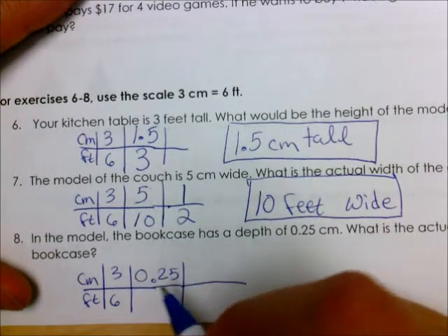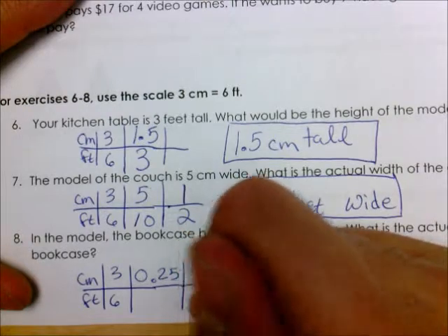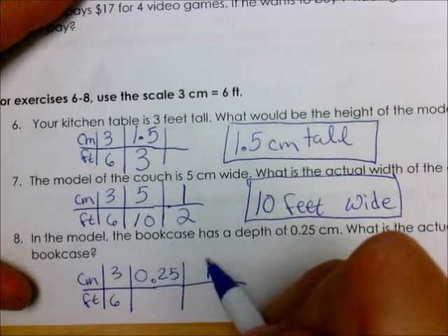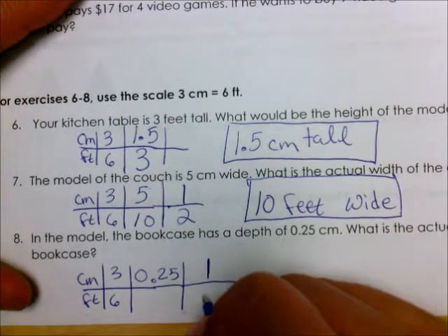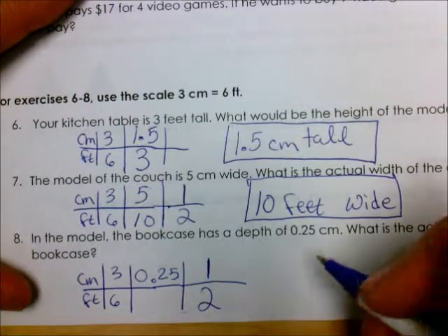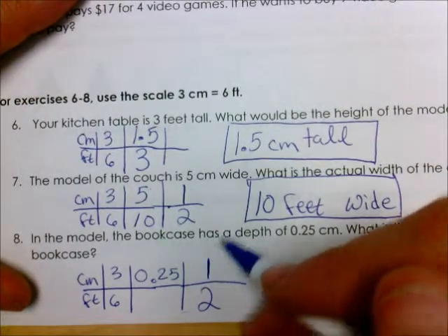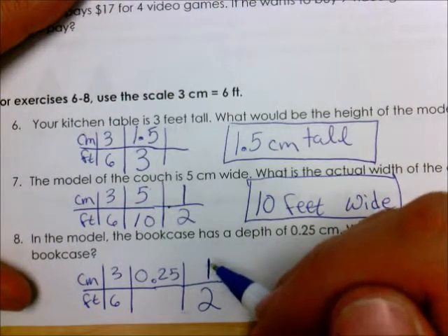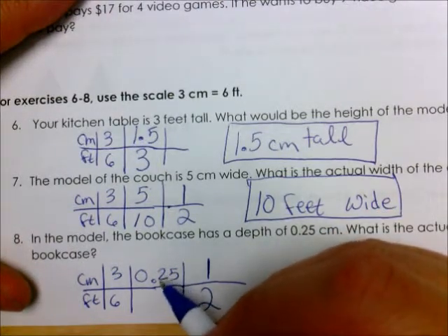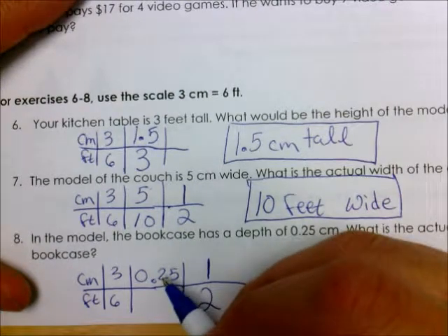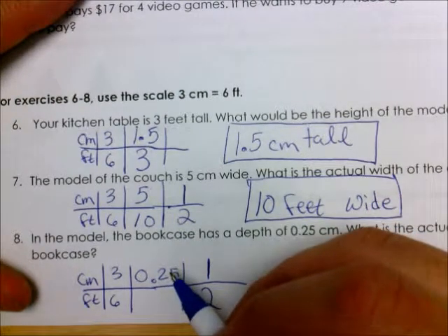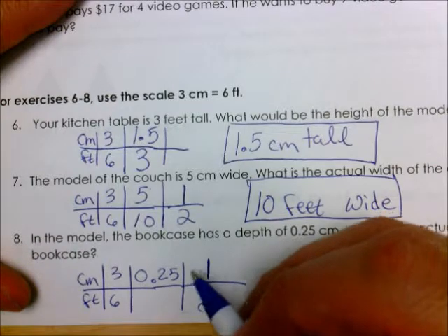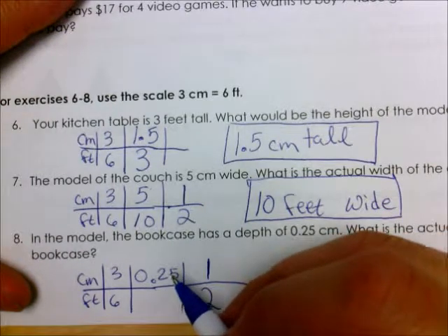Once again, no clue. Go to the 1. Divide by 3, divide by 3, and once again I should get the same thing, 1 to 2. And now I have a couple options. How do I get from 1 to 0.25? Remember, 1 times anything gives me anything. So I can multiply by 0.25, or if I know my math facts a little better, I know 1 divided by 4 gives me 0.25.